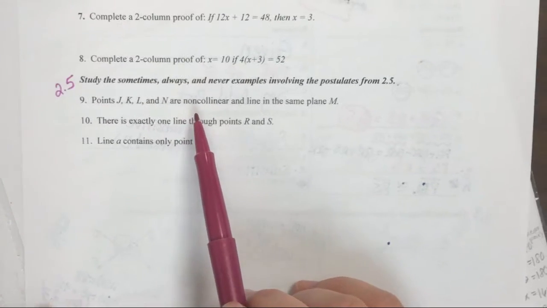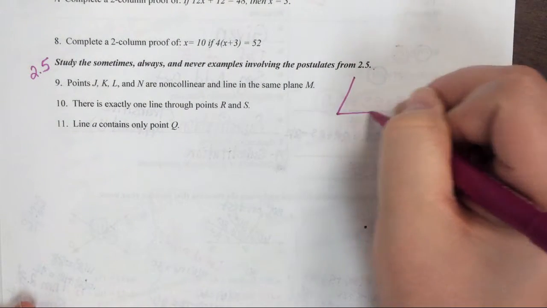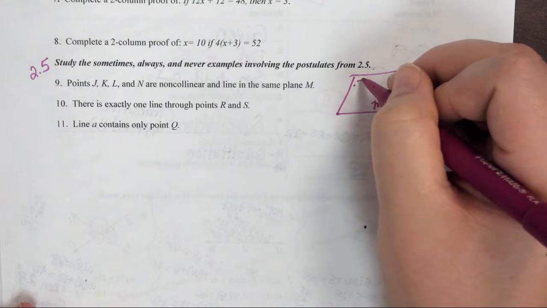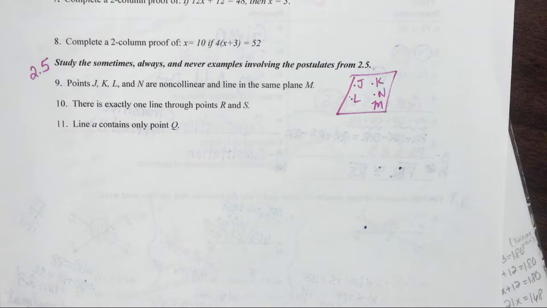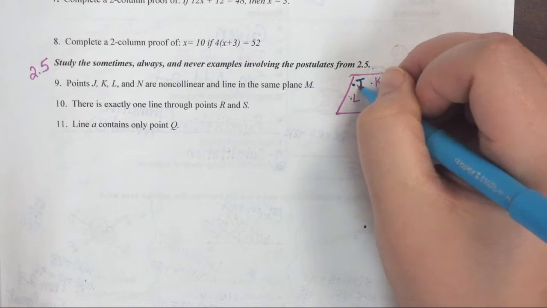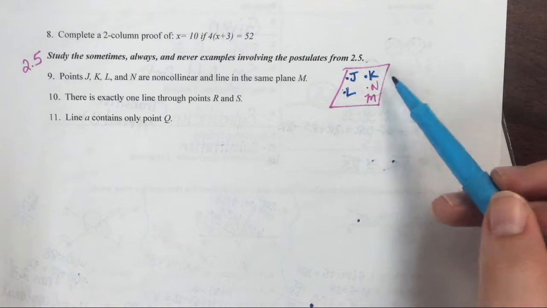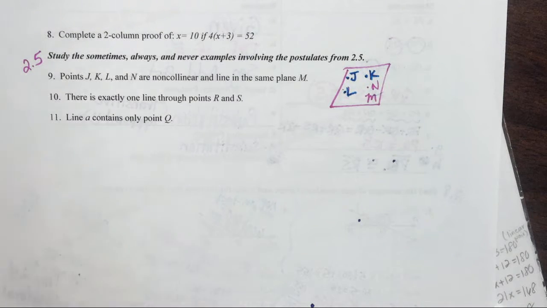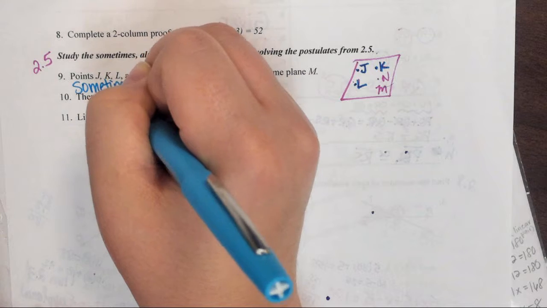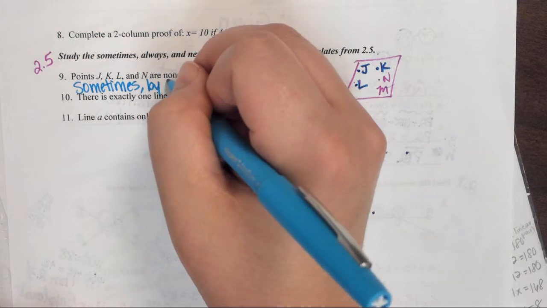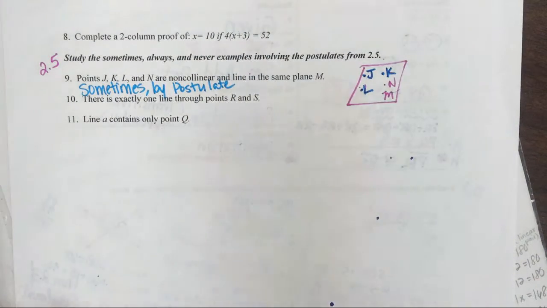Points J, K, L, and N are non-collinear and lie in the same plane. I say all that and then do a sometimes one. Okay, let's draw a picture. I got a plane M. I got J, K, L, and N. I read over my postulates. We have a postulate that says for any 3 points there is a plane. There's no postulate that says through any 4 points there is a plane. So I'm going to reference that postulate. So it's a sometimes. For sure the 3, we're not sure about the 4th. By postulate 2.2.